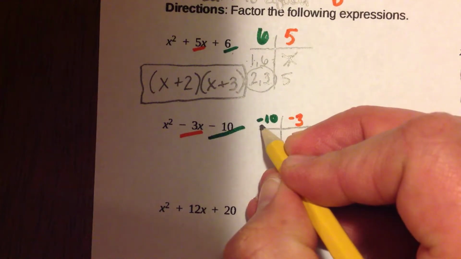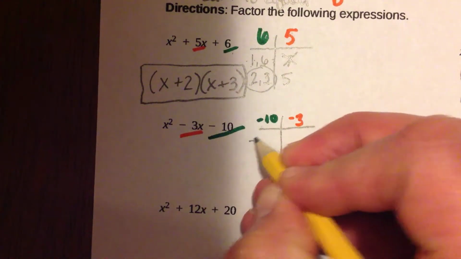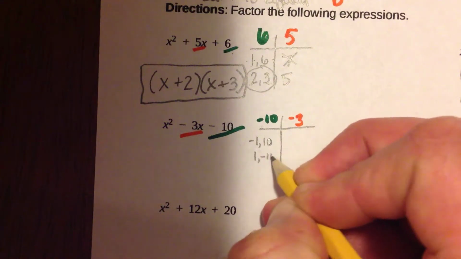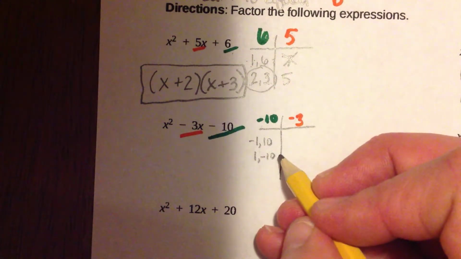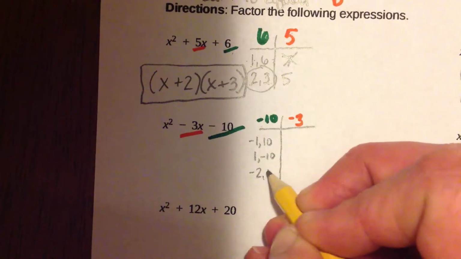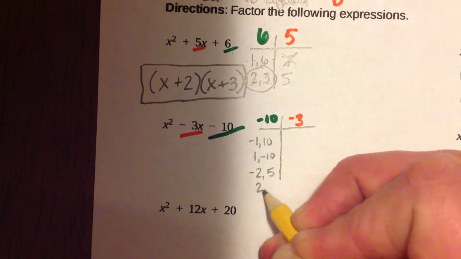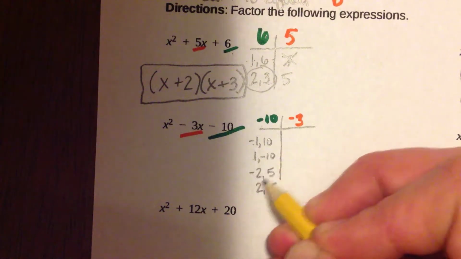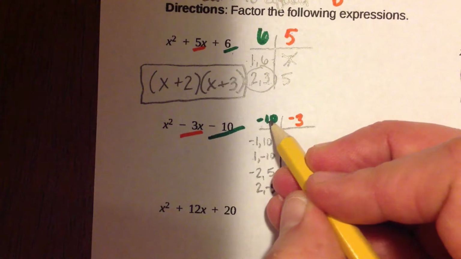So I could have 1 and 10, so I can think of negative 1 and positive 10, or I could do it backwards, 1 and negative 10. My other factors of 10 would be 2 and 5, so I could do negative 2 and positive 5, or I could do positive 2 and negative 5. Because remember, one of my factors has to be negative to multiply to be a negative number.